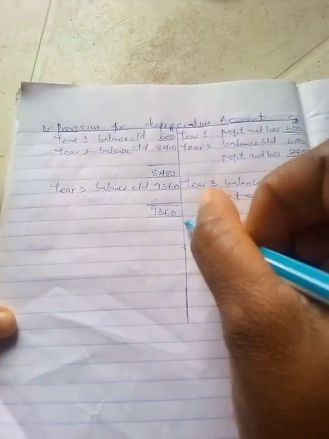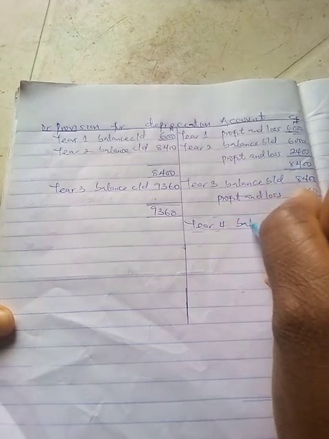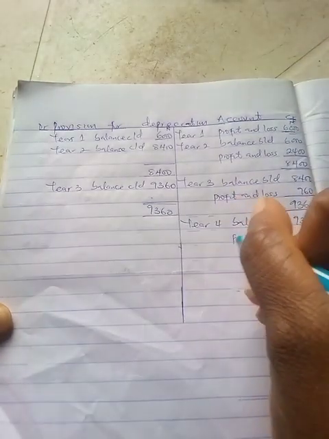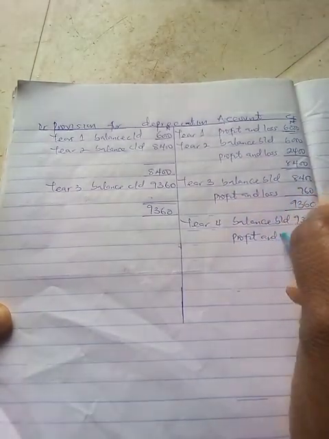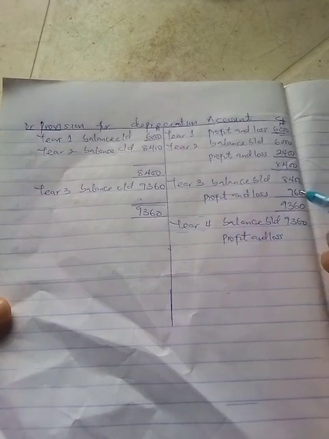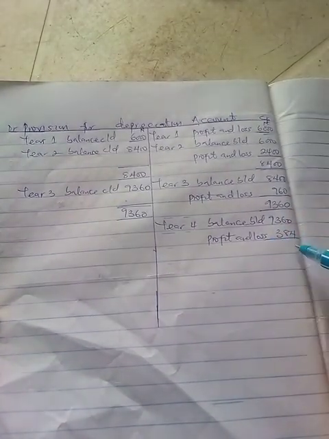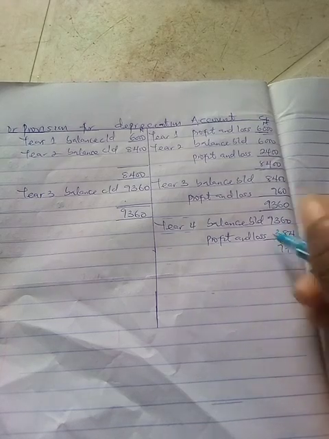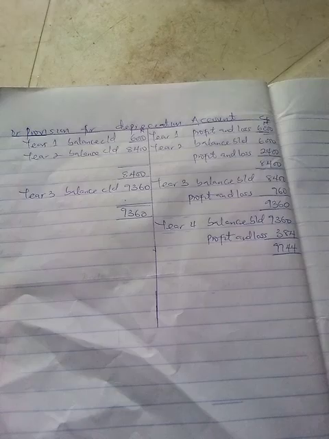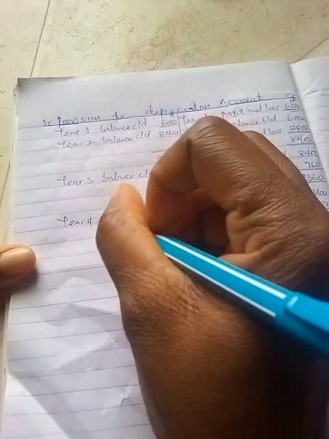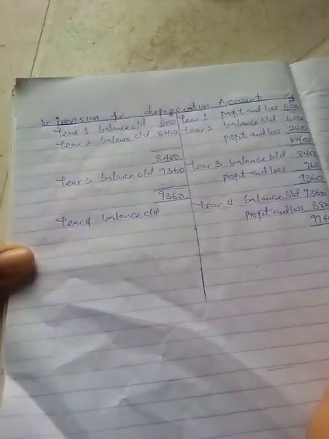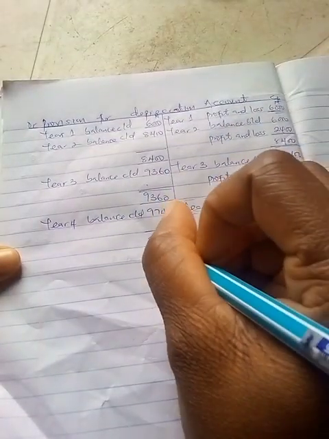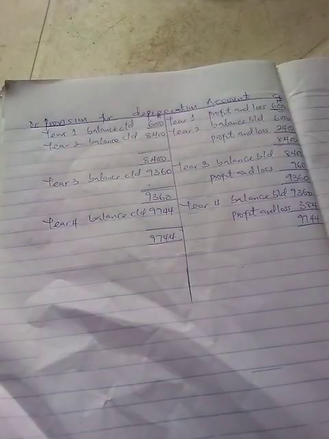Then you come to the credit side again, year 4, balance brought down 9,360. Then profit and loss, which is your depreciation rate for year 4, 384. So you add it together, this is 4, this is 14, this is 6, that's 7, this is 9. So 9,744. So you come to the debit side again here for balance carry down, which is the total that you have at the credit side, 9,744. So you close it. So that's that about provision for depreciation account.